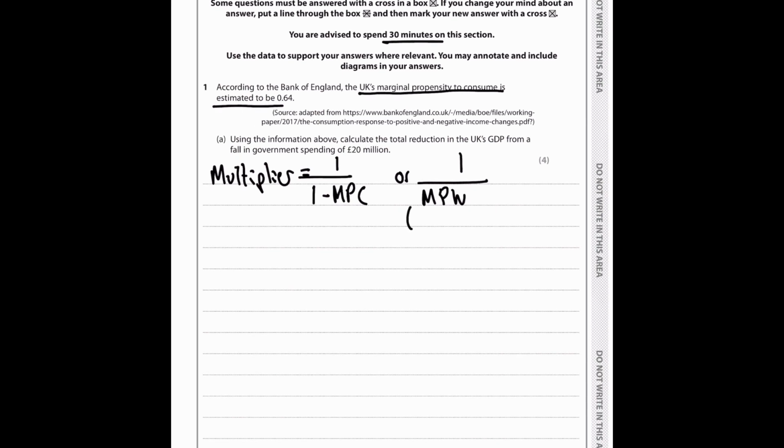Okay, so this is pretty straightforward, but what you need to know is the formulas for the multiplier. There's only one pertinent formula, which is 1 over 1 minus the marginal propensity to consume. But sometimes they give you what is also known as the marginal propensity to withdraw, which are the leakages from the circular flow of income. That is marginal propensity to import plus marginal propensity to tax plus marginal propensity to save. That is what MPW is equal to.